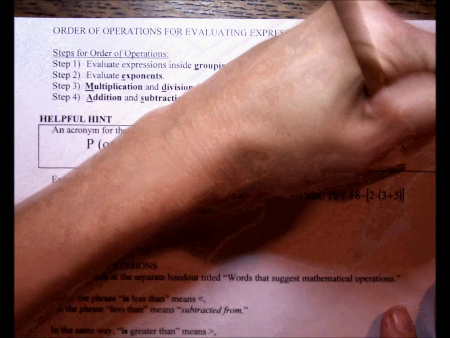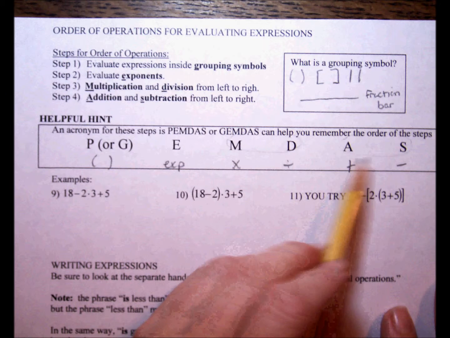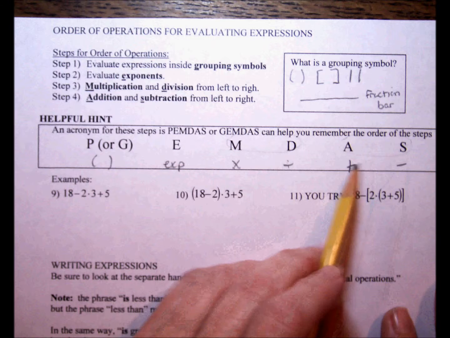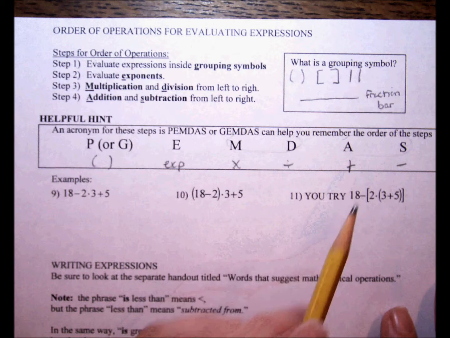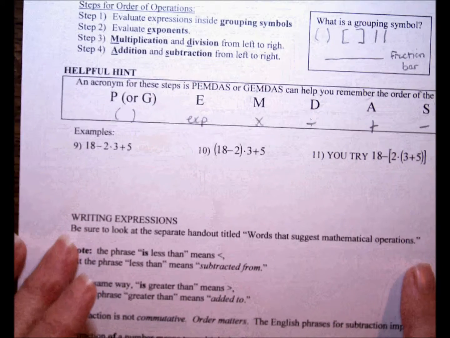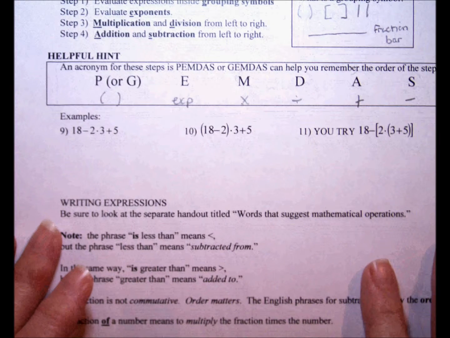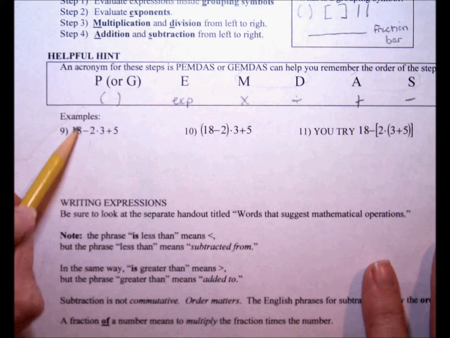Okay, and then similarly, addition and subtraction are the last operations we do, but neither of them comes first. What comes first is the one that's on the left. So you operate from left to right. I hope I explained that well. The examples will help.